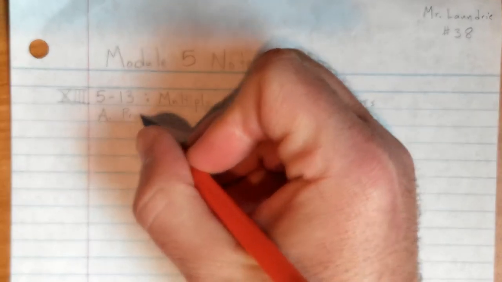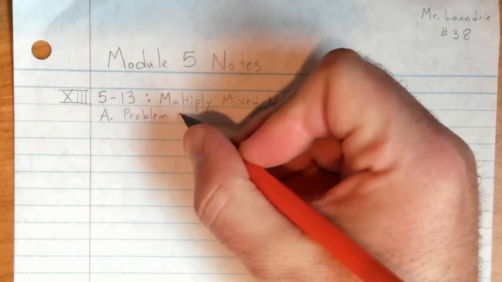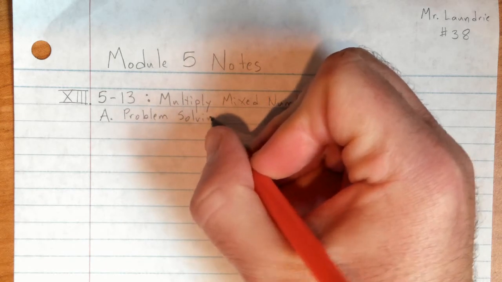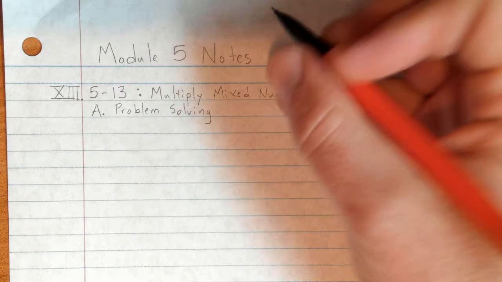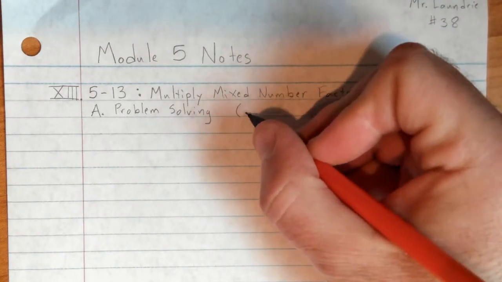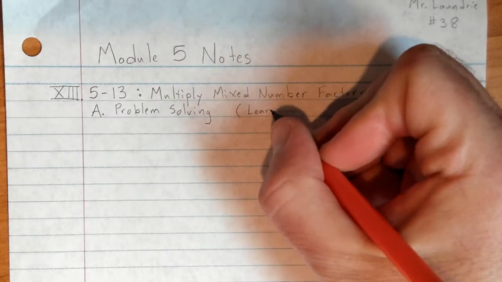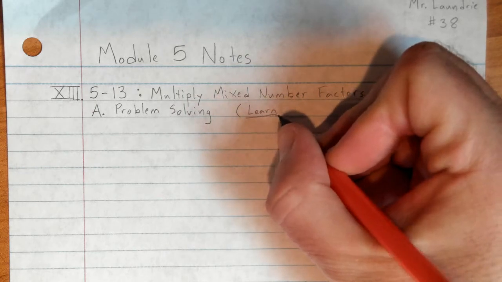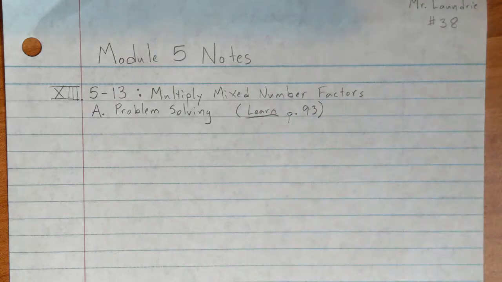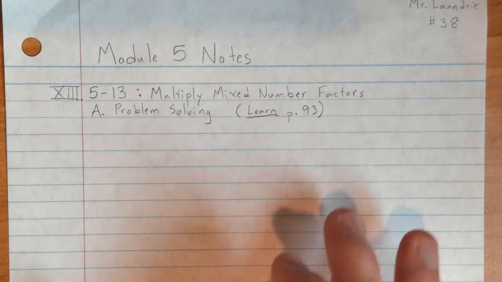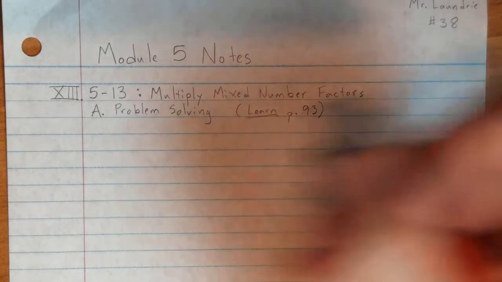I am going to give you a problem. This particular word problem is actually from your Learn book. It's on page 93, so I'll include that. Learn, page 93. If you want to get your book out and open it so that you can read along from there, you can. Otherwise, I'm going to give you kind of an abbreviated version right here. Okay?